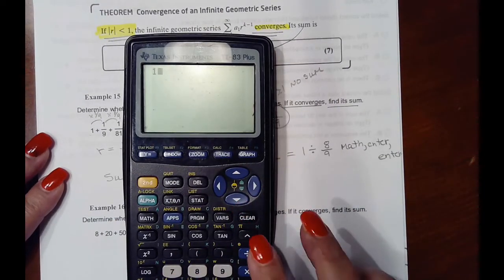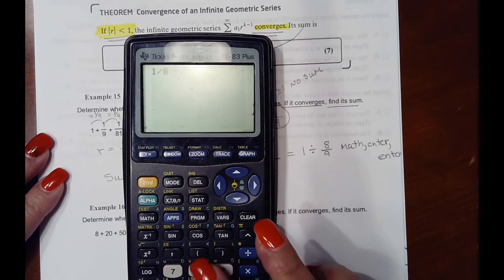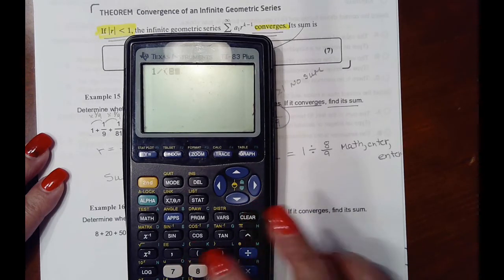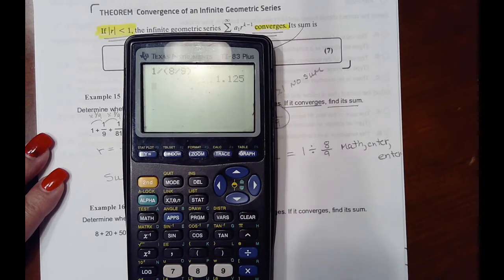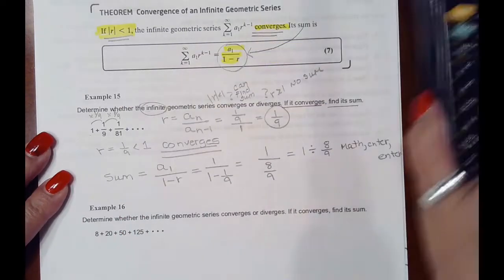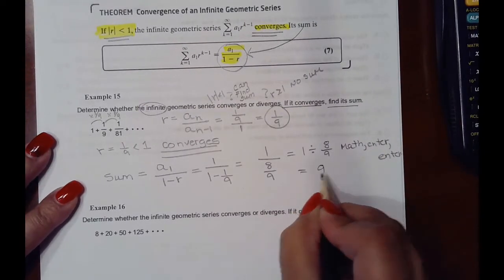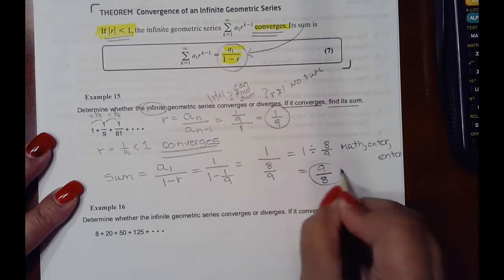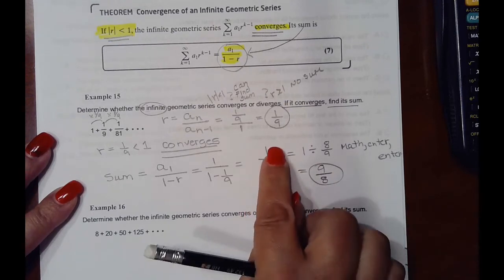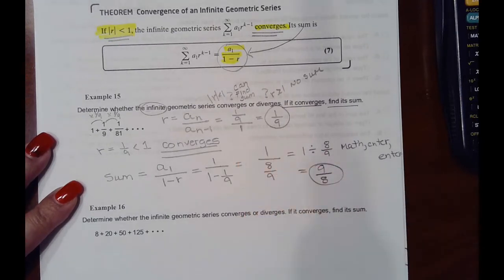You can also do it by hand if you want. 1 divided by 8 divided by 9. Math, enter. 9/8. Okay, so that's the final answer. If you want to do this by hand, just float it to the top, flip it over, and you'll also get 9/8.